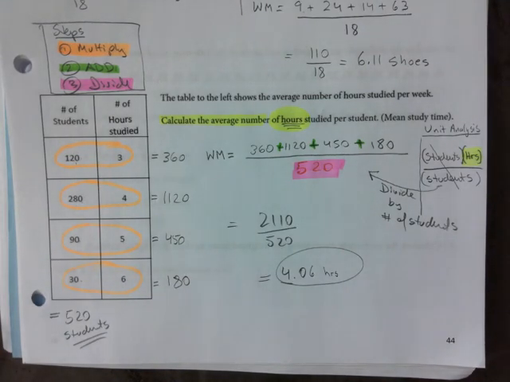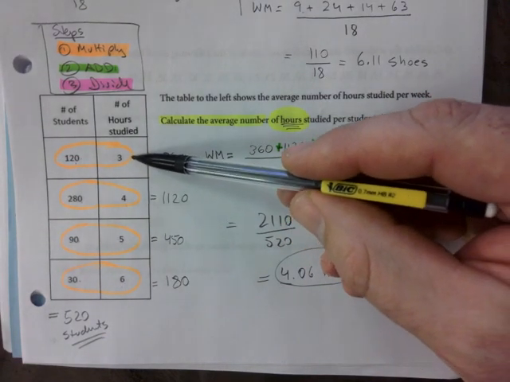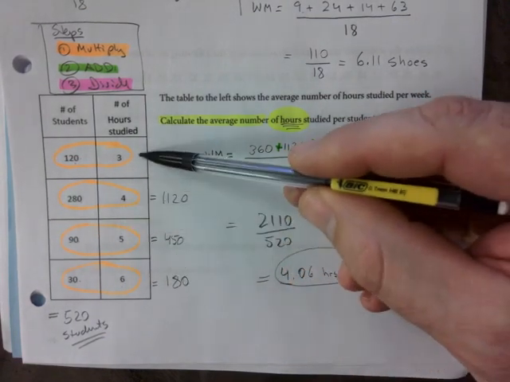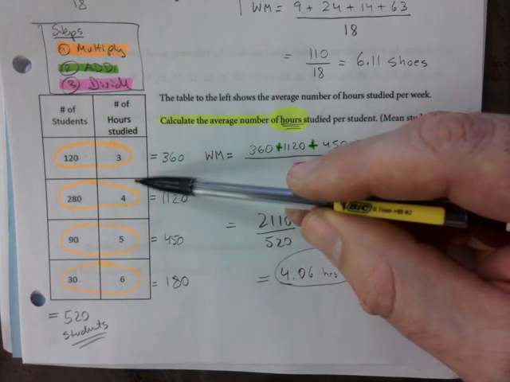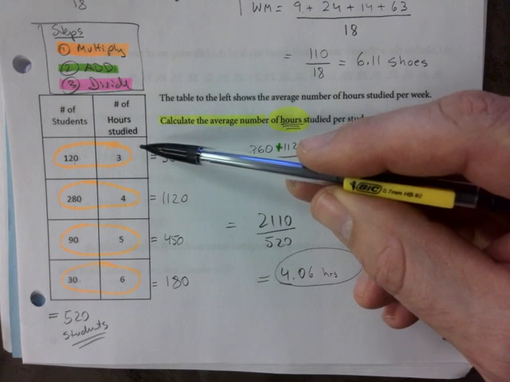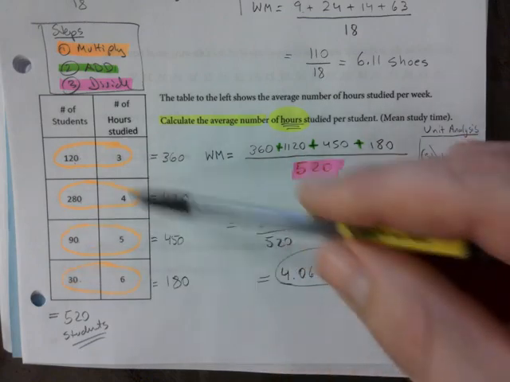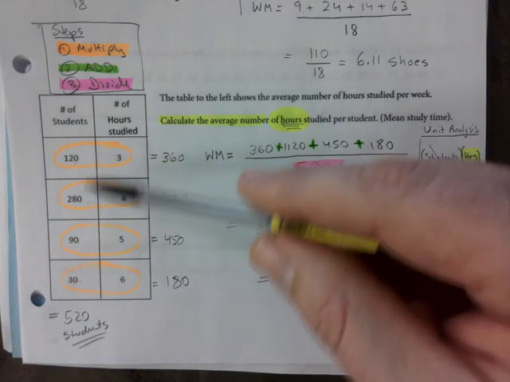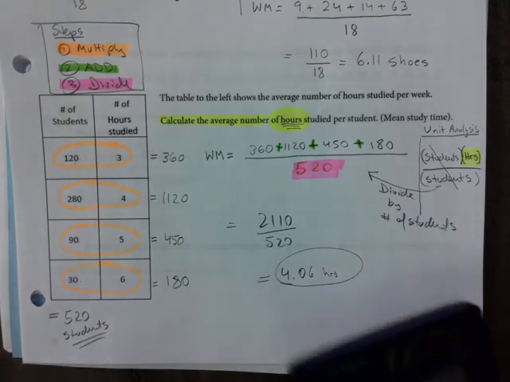Does it make sense? Look at what I've received. I've got anywhere between 3 and 6, correct? Your answer should be somewhere in between there. If you had less than 3, you'd think, wait a minute, how's that possible? Because 3 is like the minimum. I'm sure they didn't ask all students, right? The ones that didn't answer probably didn't study.